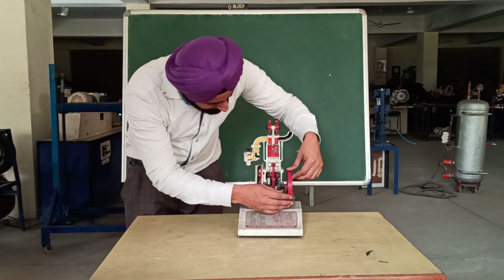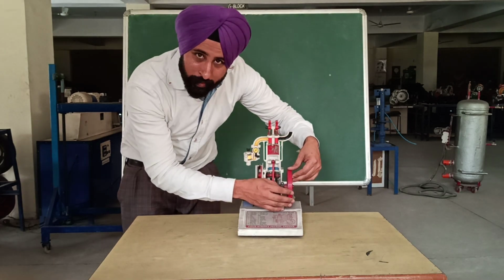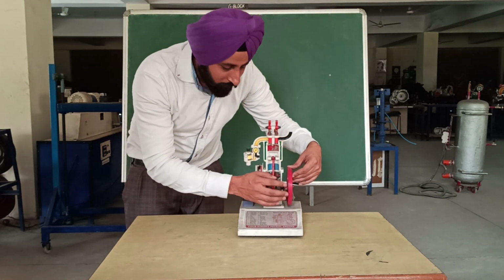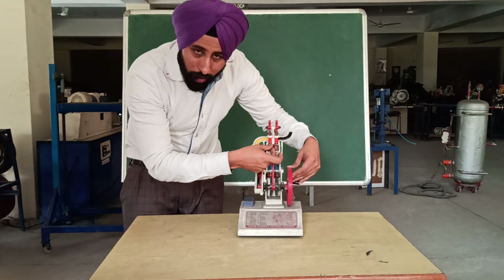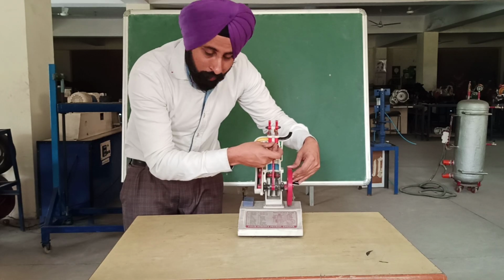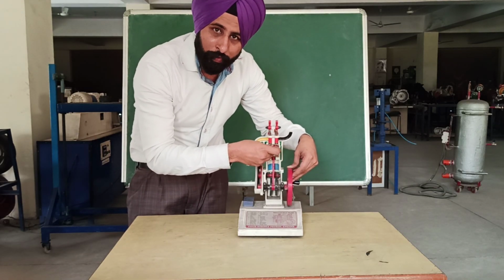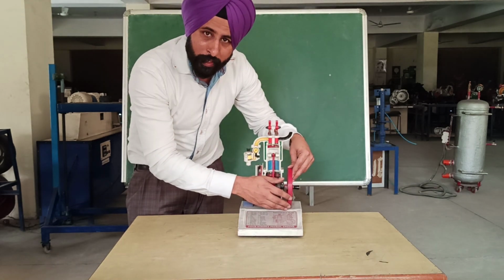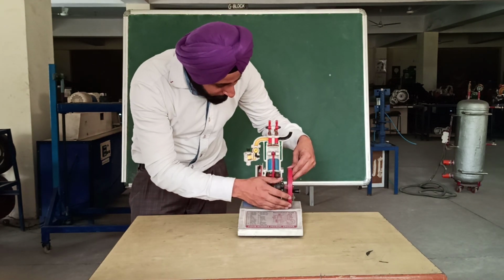Then again, this piston starts moving upward towards the TDC, and this stroke is known as the compression stroke. The reason behind this stroke is we need to compress the mixture so that we get a proper pressure and temperature for the burning of the fuel. In a petrol engine, we need a compression ratio of about 12 to 14.